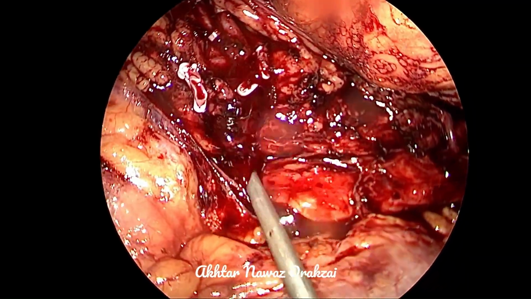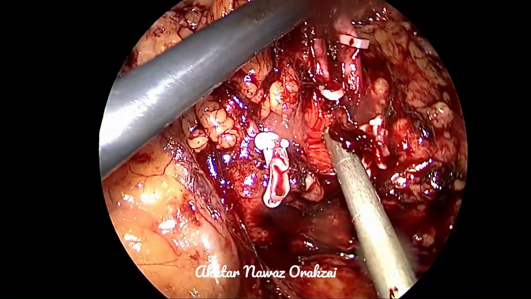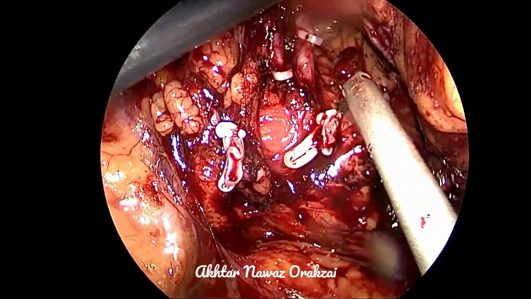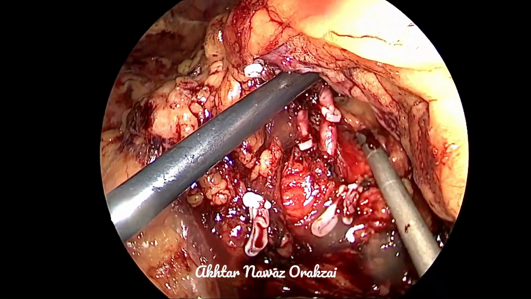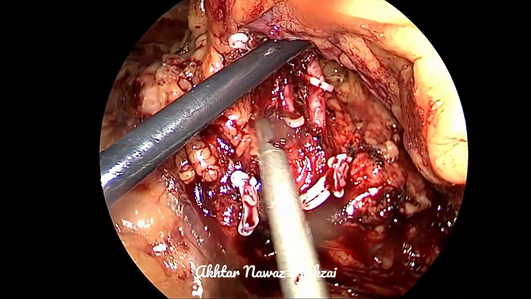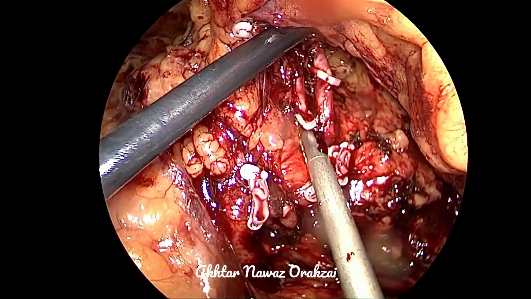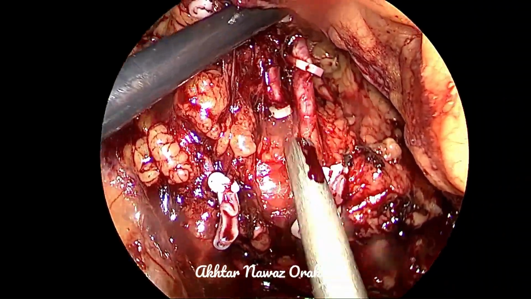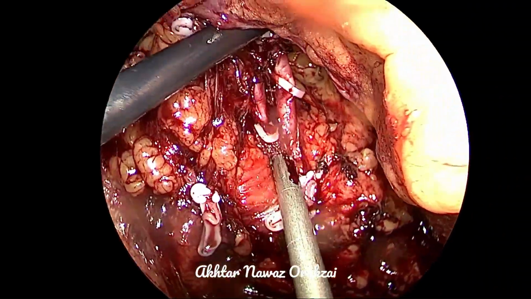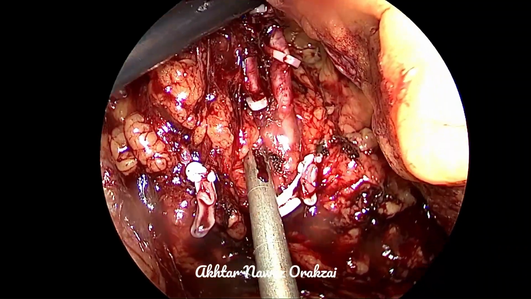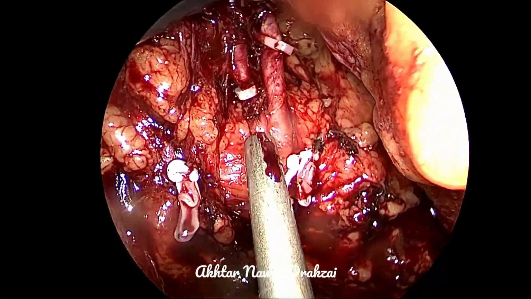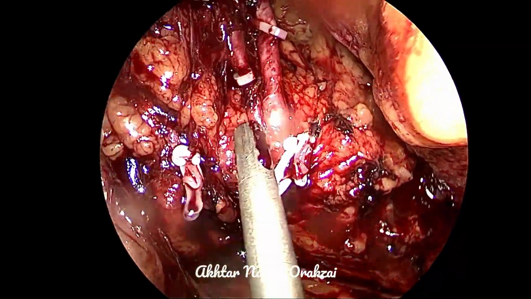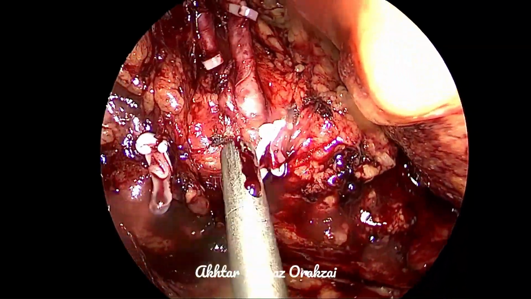A little bit of cleaning is required because some small vessel bled at the time of application of the right angle. There is no significant bleeder. The field is quite clean now. So we dissect proximal to those two arteries that we clipped, and we found that our supposition was correct.